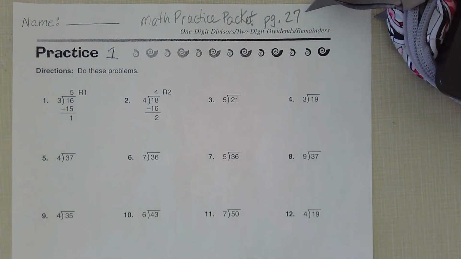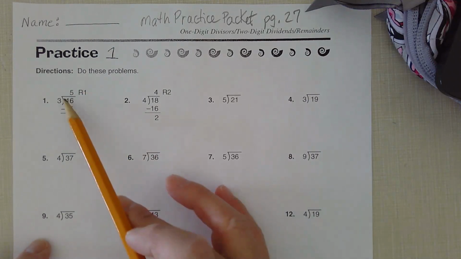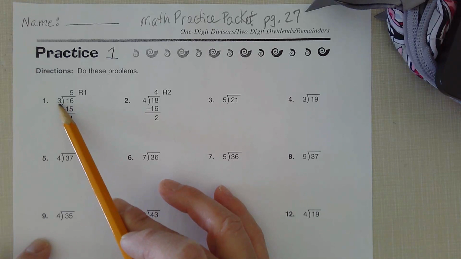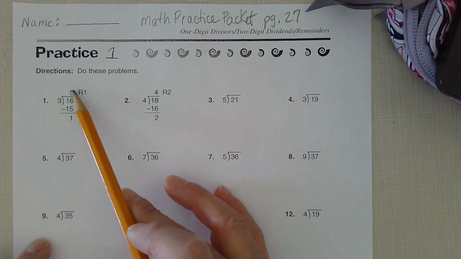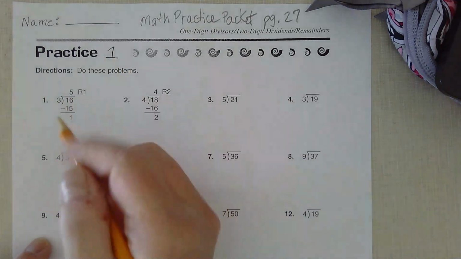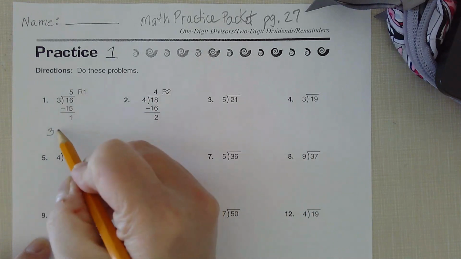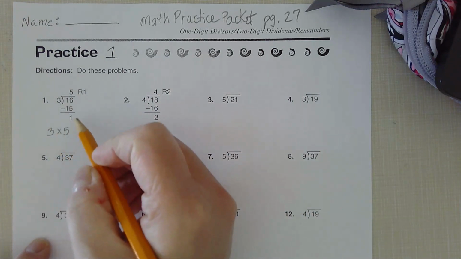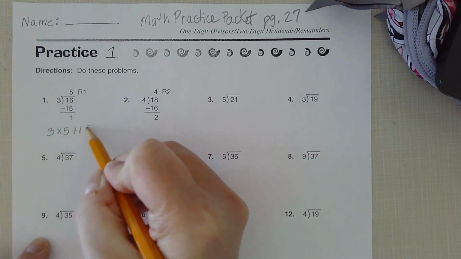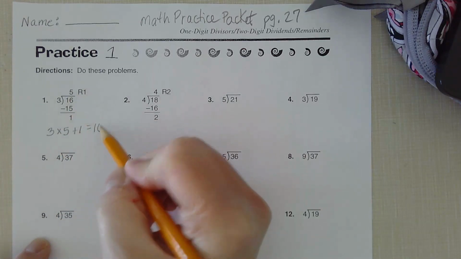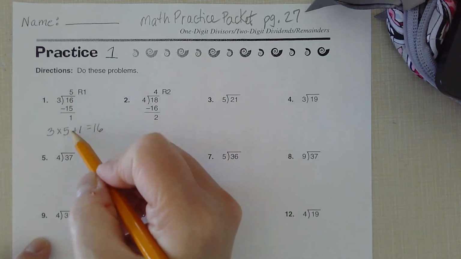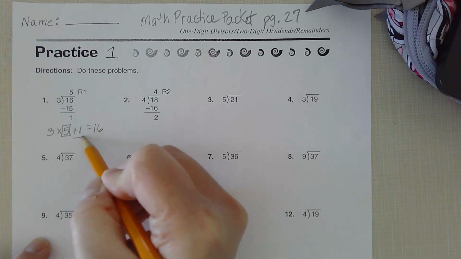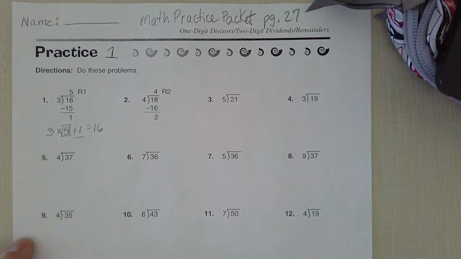All right, so first thing I'm going to do is take this back to near facts to help us out a little bit. Let's take a look at the very first problem here. If we take this number 3, our divisor, and multiply it by our quotient, and we add our remainder, then we will get our dividend. And that's just the same strategy that we did when we did near facts.